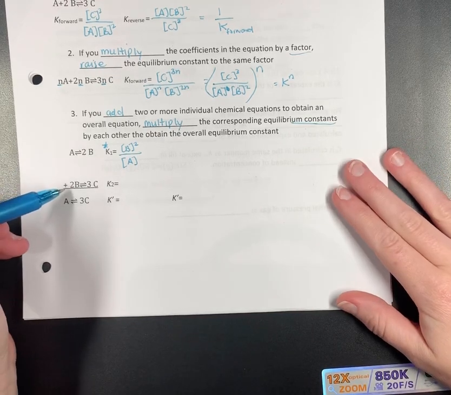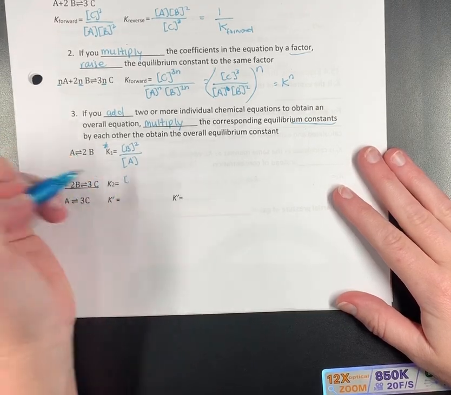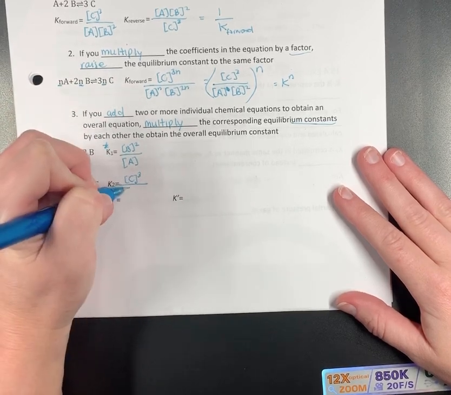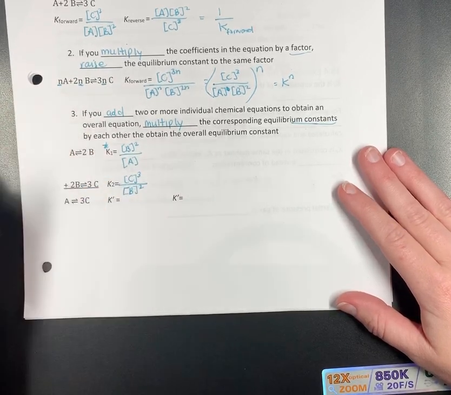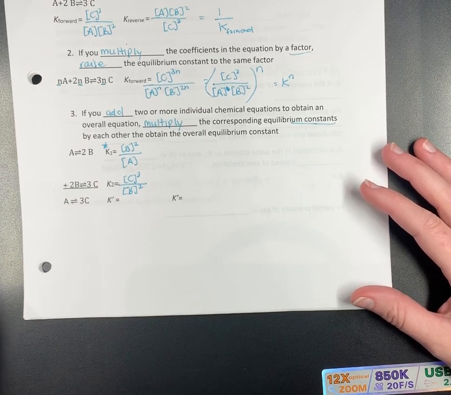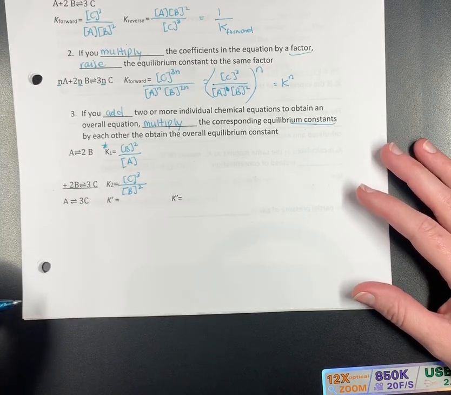So if you add it to your second equation, which would be, and B squared. Look, our B squareds cancel out, right? We agree?